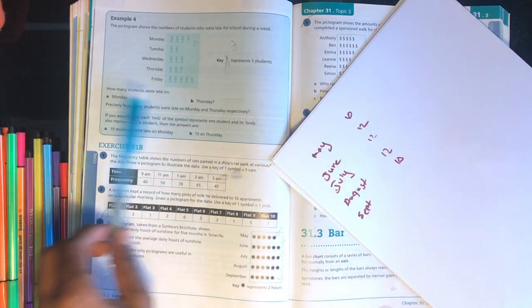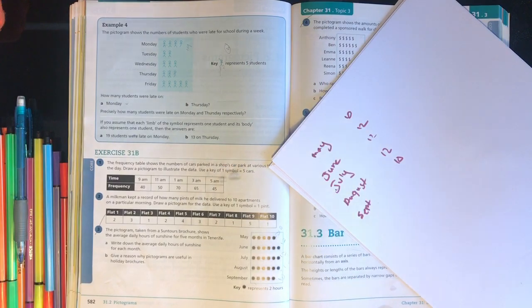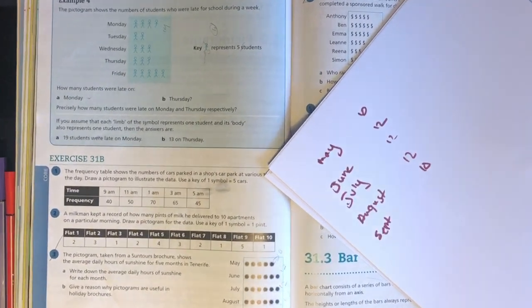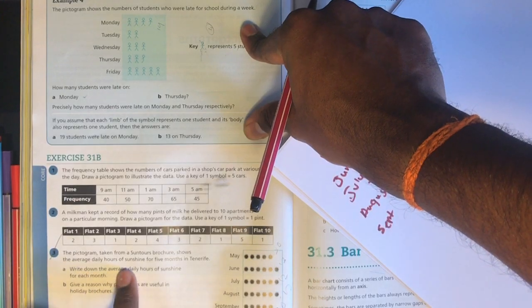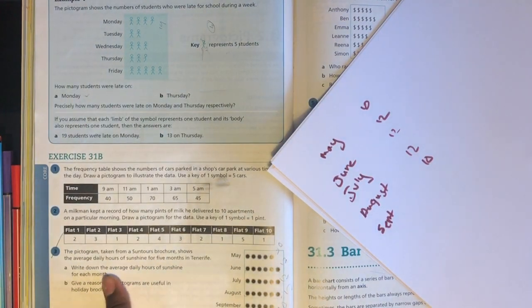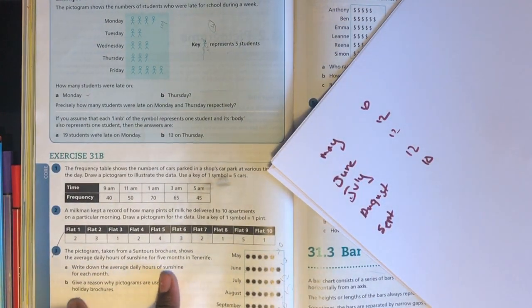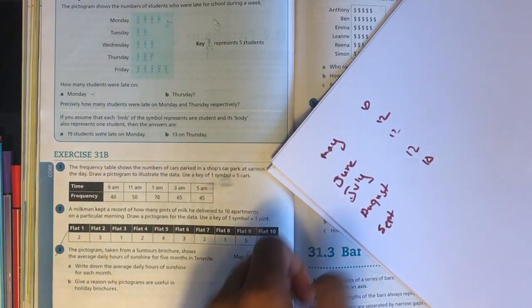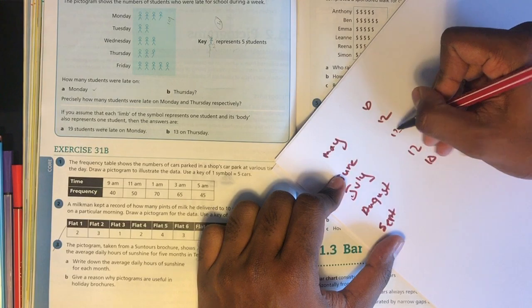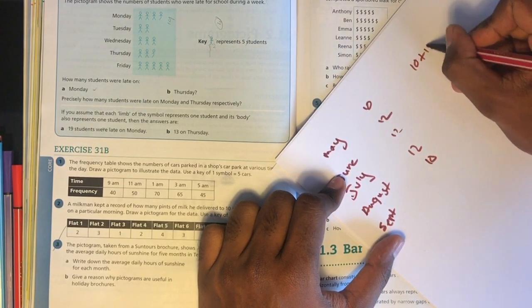Okay, so now the question says, see if I can zoom for you. Okay, can. So they say write down the average daily hours of sunshine for each month. So they want to know how many hours on average each month. So what do you do? 10 plus 12 plus all of this, divide by 5. That's all.